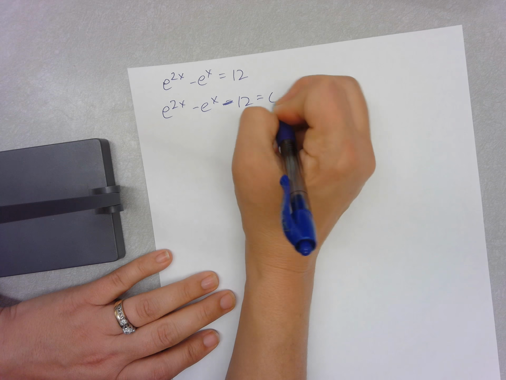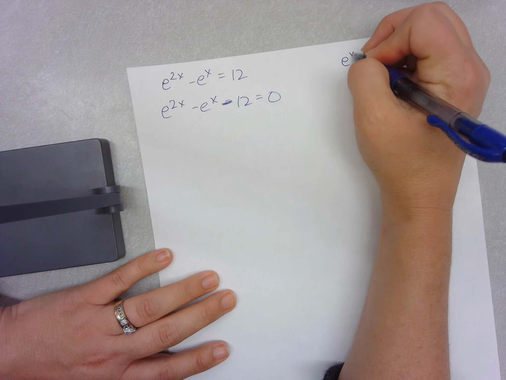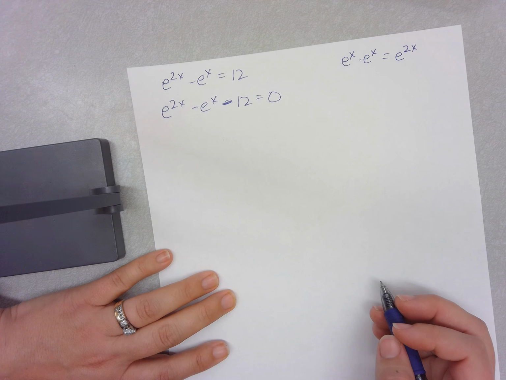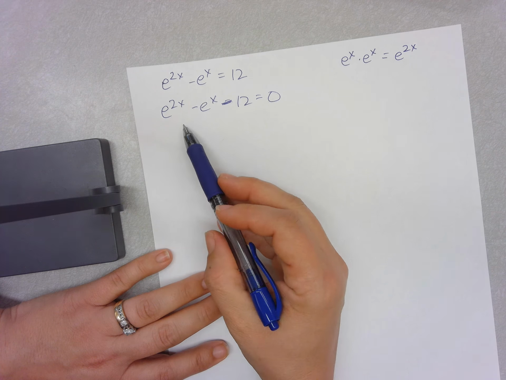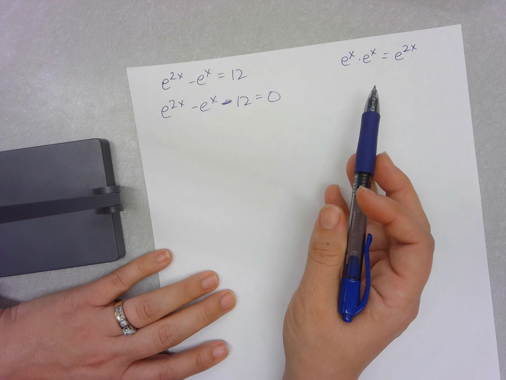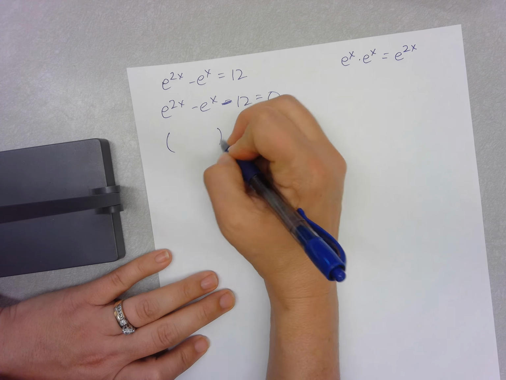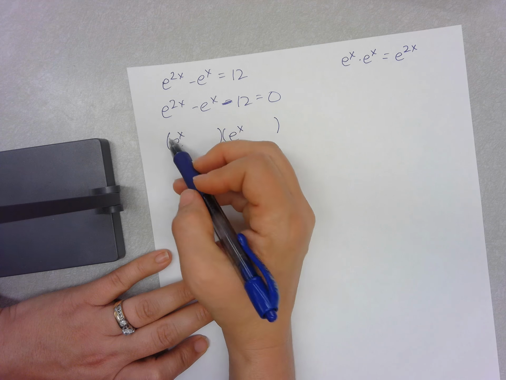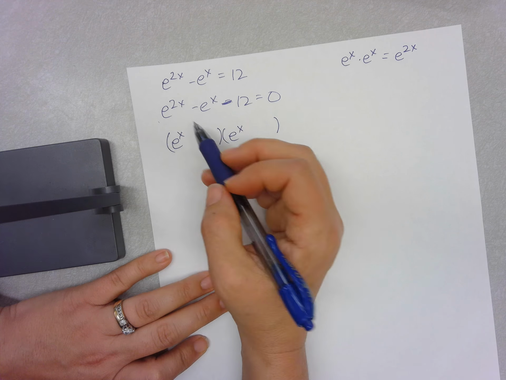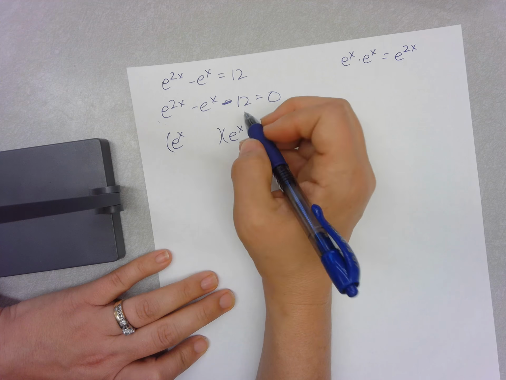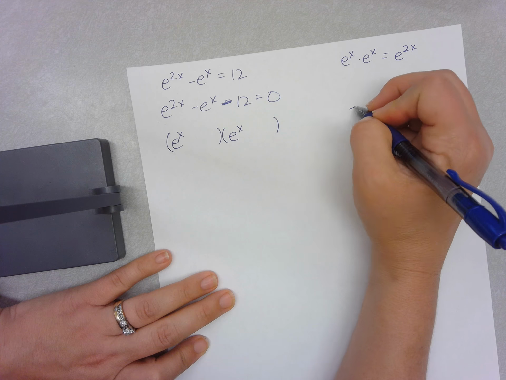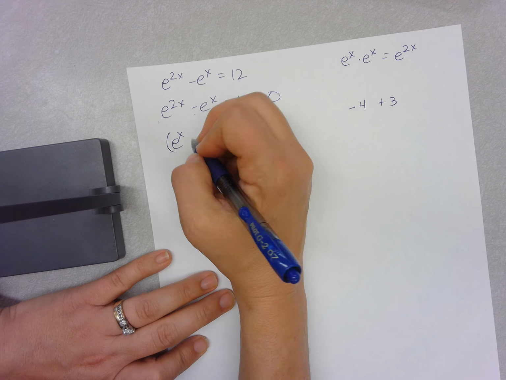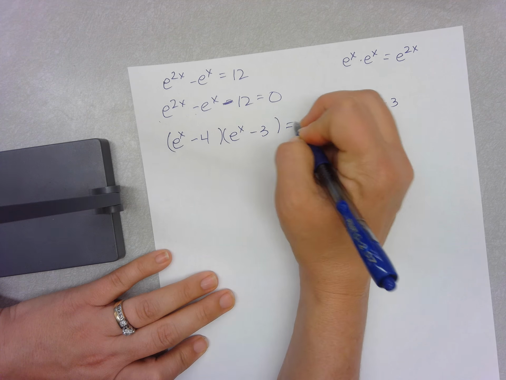So just a reminder on our exponent rules. If I have e to the x times e to the x, that's e to the 2x, right? That's where I can add my exponents. So this e to the 2x is really like e to the x times e to the x. So when I go to factor here, I can think of this as e to the x times e to the x. It's just like x squared. It's just e to the x instead. So now in my middle, to get negative 12, that would be negative 4 plus 3 to get me the negative in the middle, right? So I'm going to have e to the x minus 4 times e to the x minus 3 equals 0.